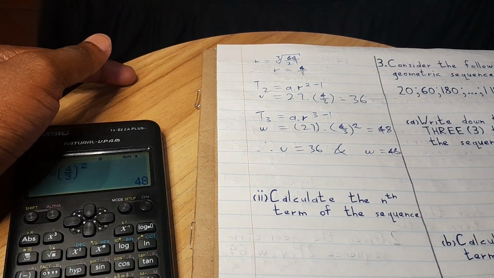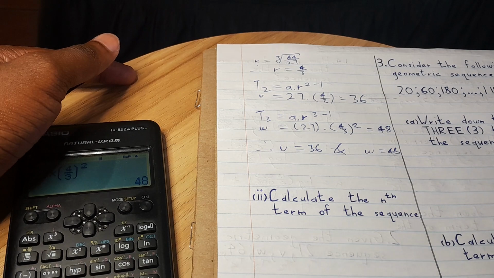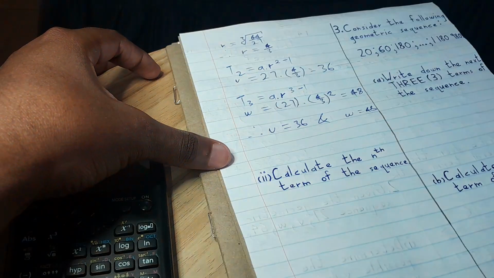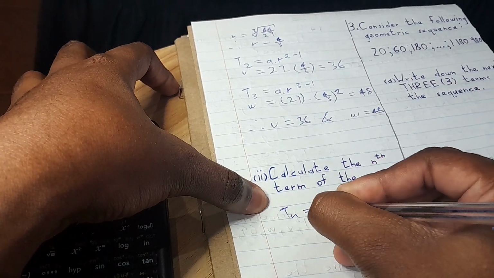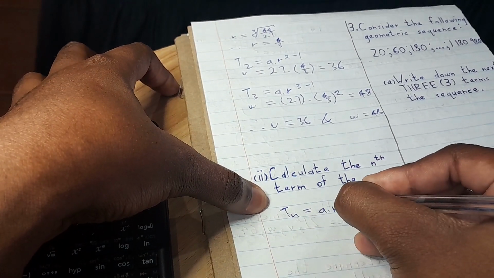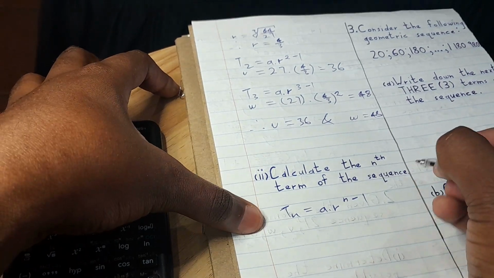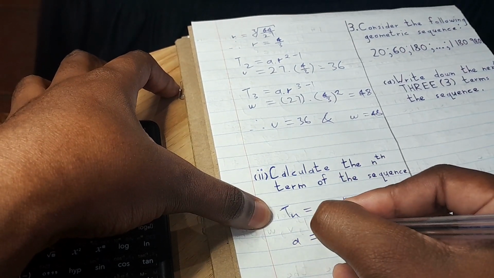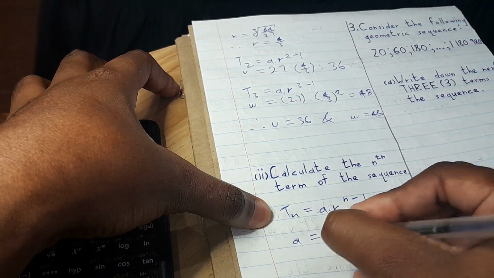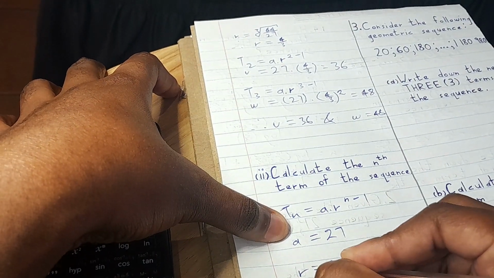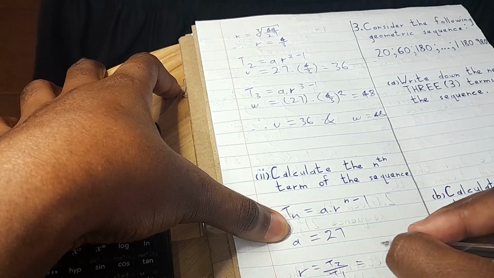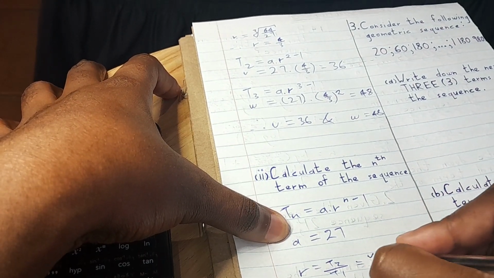Roman numeral number 2 states: calculate the nth term of the sequence. Formula for the nth term: Tn is equal to A times R to the power n minus 1. We know that A is 27. R is T2 over T1. T2 is V, right?